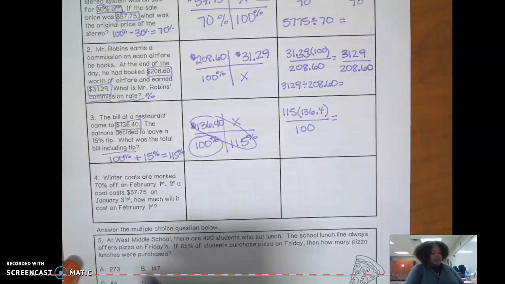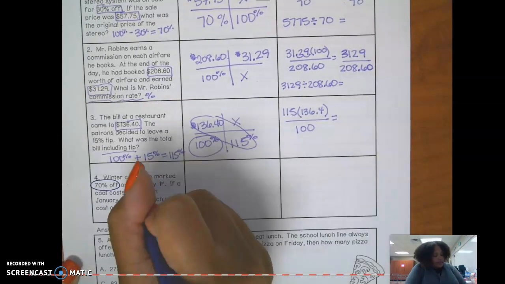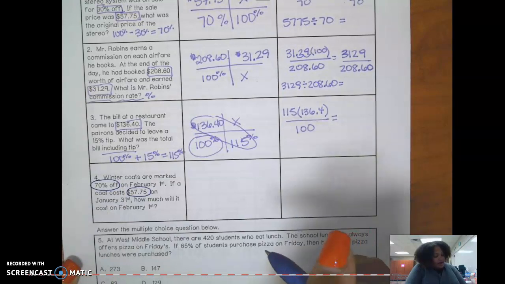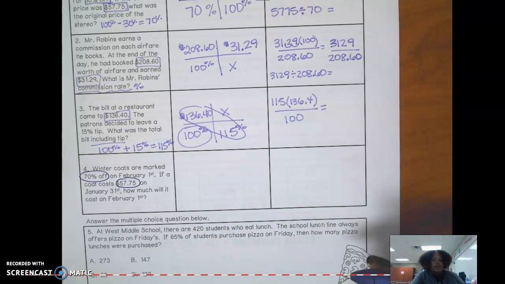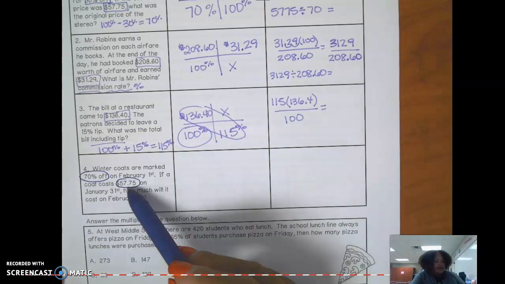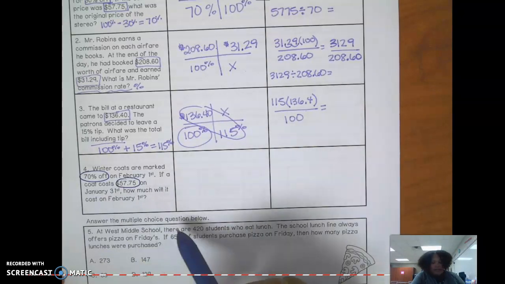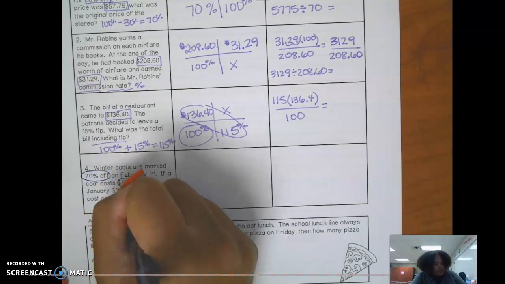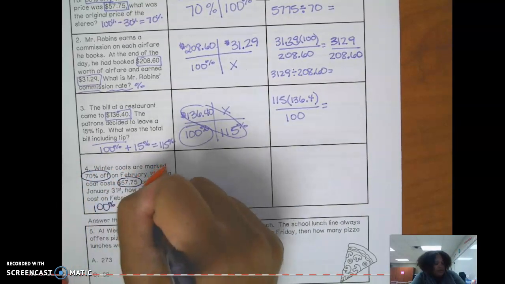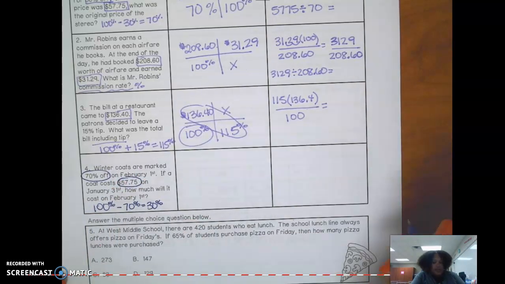All right, so winter coats are marked 70% off on February 1st. If a coat costs $57.75 on January 31st, how much will it cost on February 1st? So it's $57.75 on January 31st, and then the next day it's going to be 70% off. So I'm taking 70% off my whole, and I'm going to get 30%. So I need 30% of $57.75.